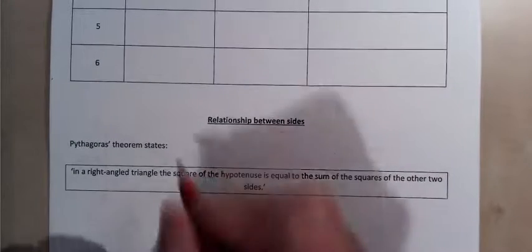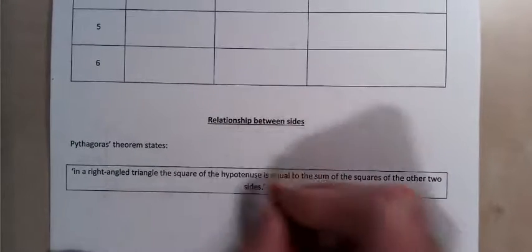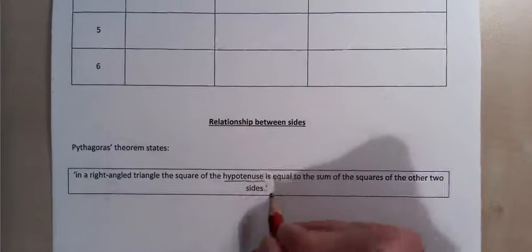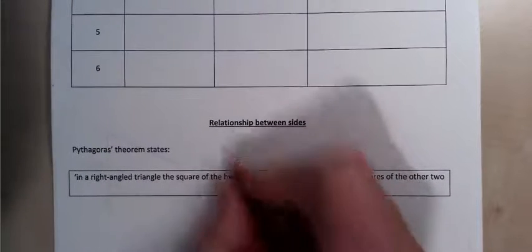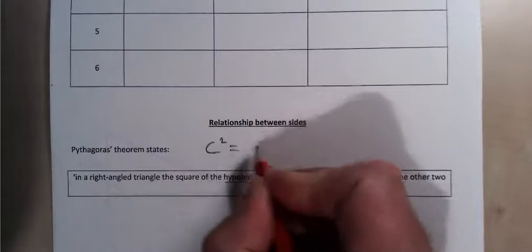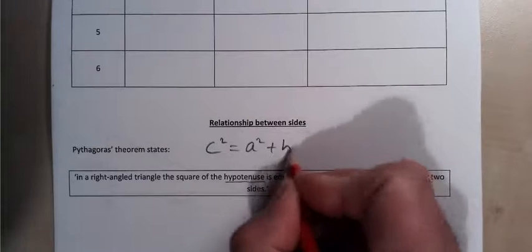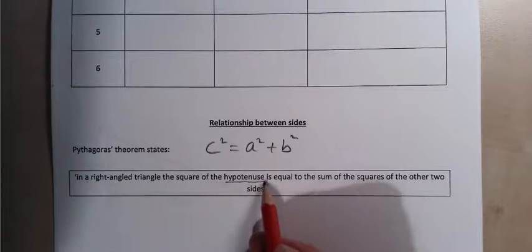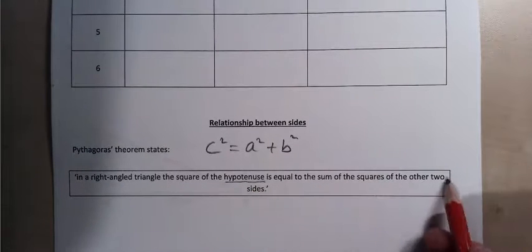And you see if you can find the relationship between those different things. Anyway, if you do that, you should find that the longest side, which is called the hypotenuse, which is a very strange name, we then label it C, and it's C squared equals A squared plus B squared. In a right angle triangle, the square of the hypotenuse is equal to the sum of the squares of the other 2 sides.